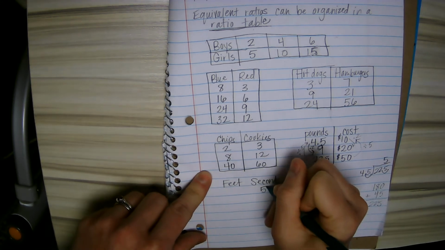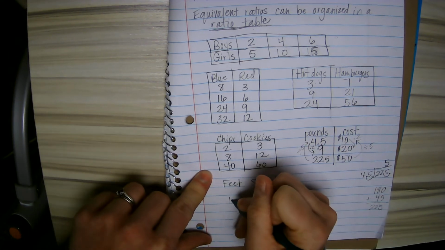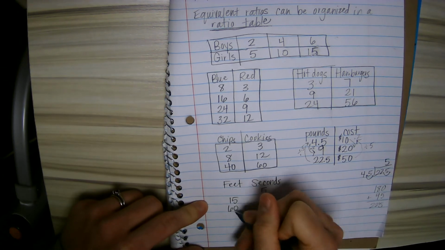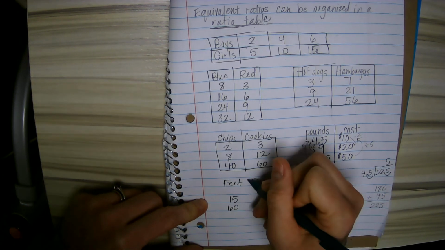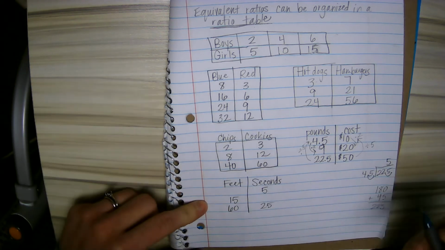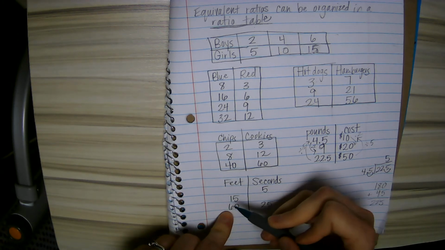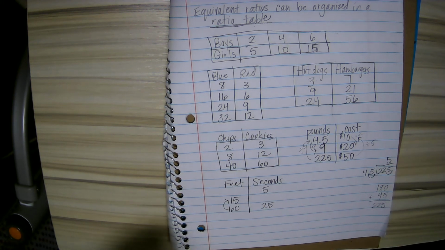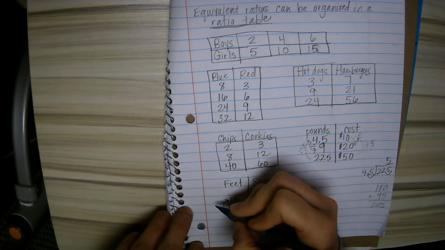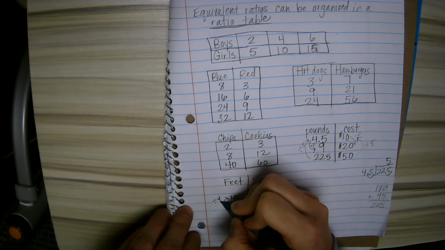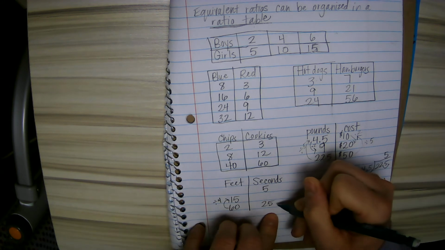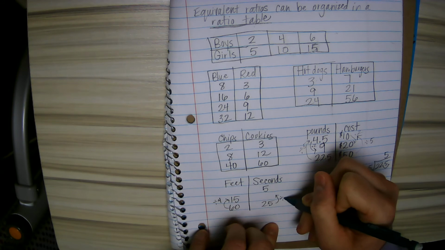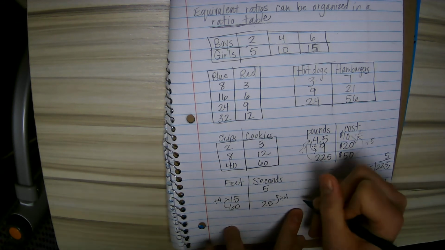Maybe we know 5 seconds. We know 15 feet over here on the second line. And we know 60 and 25. So how did we get from 60 back to 15? We would divide by 4, right? So if we divided 25 by 4, it's not a very nice number, but we can do it, right?